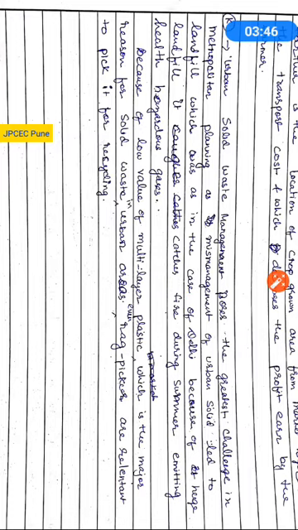Question number 1K. Urban solid waste management poses the greatest challenge in metropolitan planning. So the question is about town planning and how you are going to manage solid waste. You have given the answer more or less from a geographic point of view.